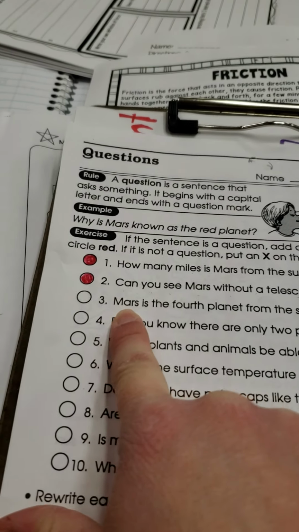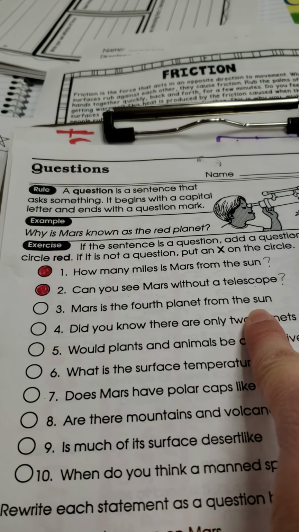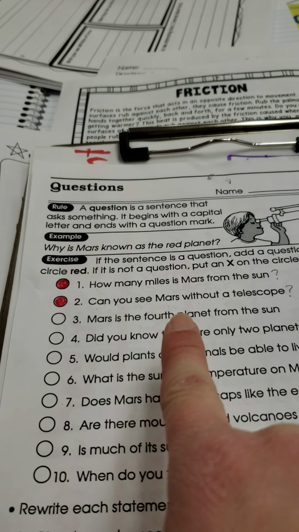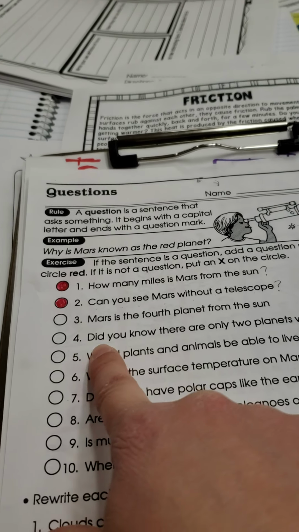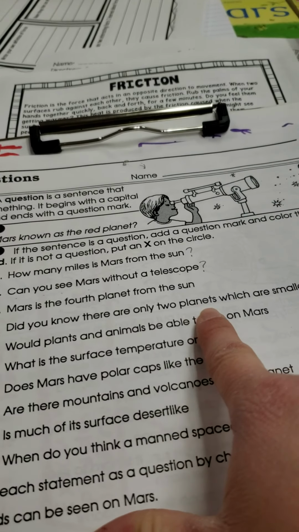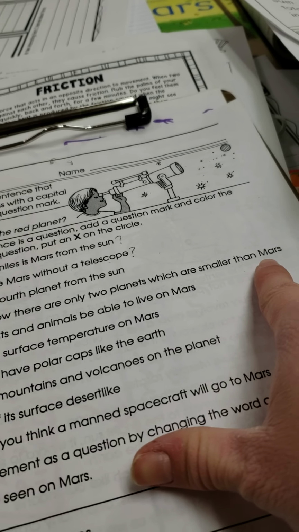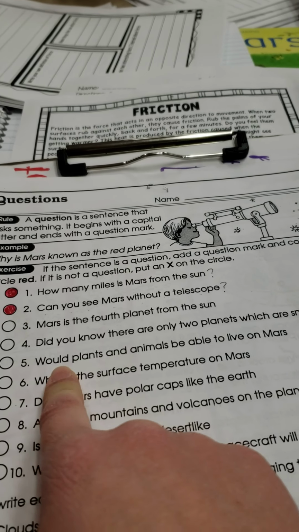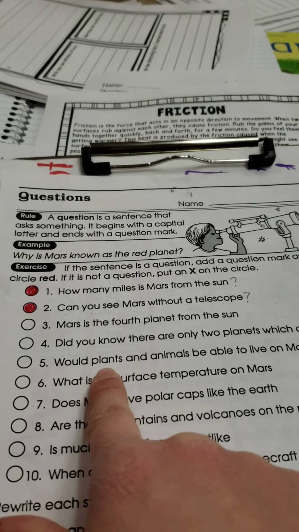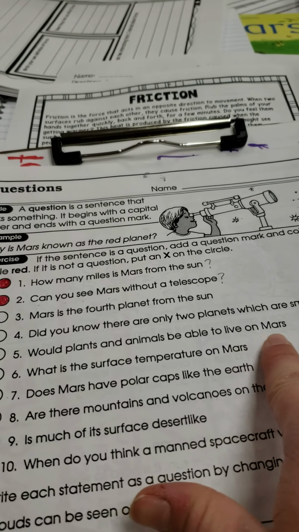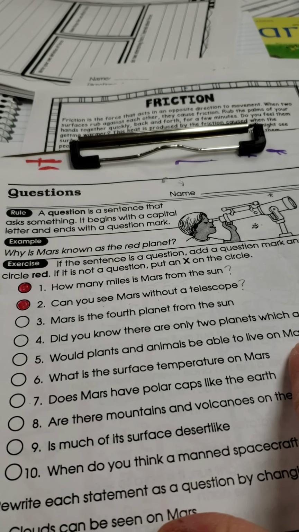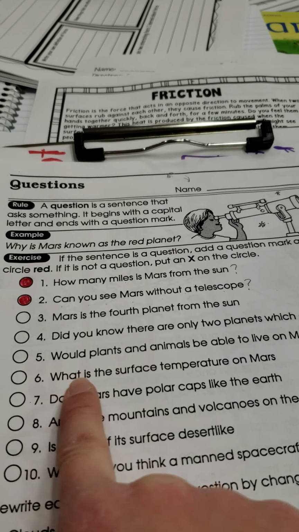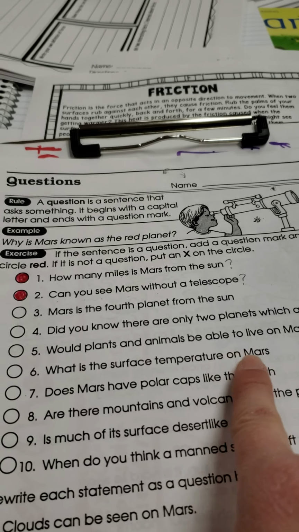Number 3, Mars is the 4th planet from the sun. Is it telling you something or asking? If it's a statement, just put an X. Number 4, did you know there are only 2 planets which are smaller than Mars? Number 5, would plants and animals be able to live on Mars? Number 6, what is the surface temperature on Mars?